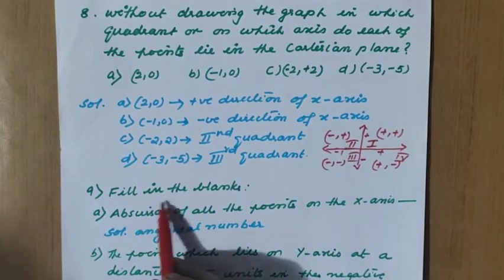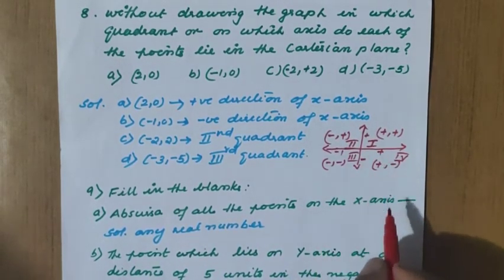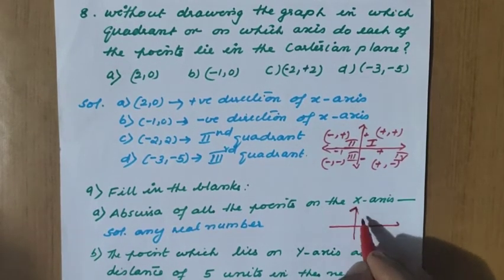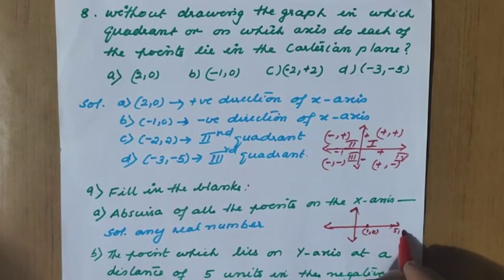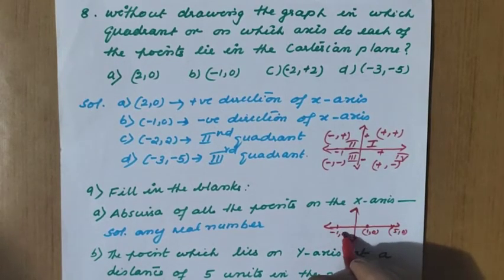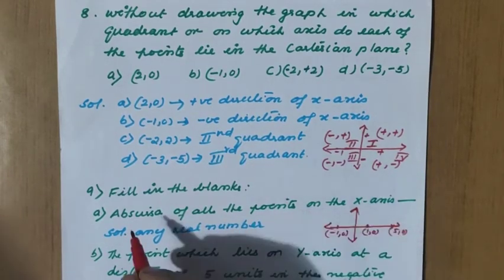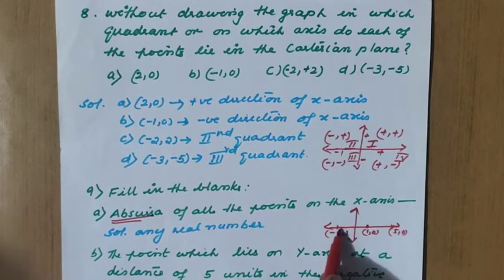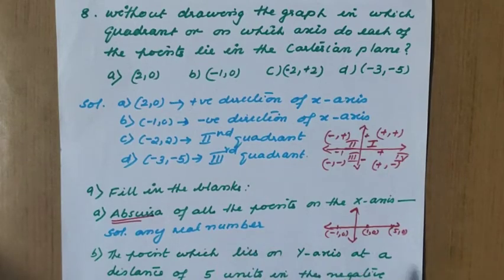Now the next question, fill in the blanks. Abscissa of all the points on the x-axis. Just to see, when we are taking the x-axis, if we are marking the points here, approximately 1, 0, maybe here 5, 0, here minus 1, 0. So always the y value is 0. What about abscissa? Abscissa means x value. X can take positive as well as negative values, and in between also values are there. So what we should write is: any real number.